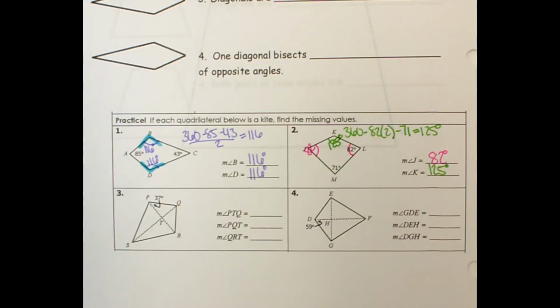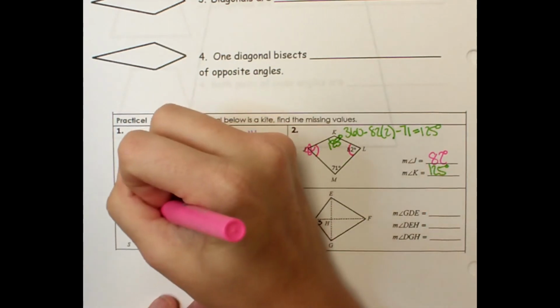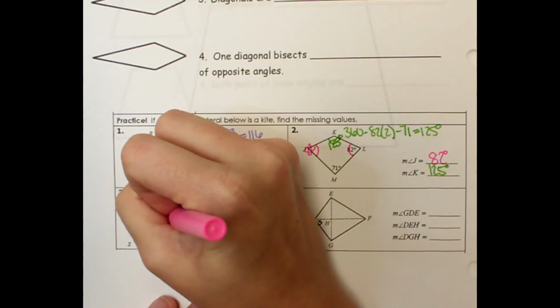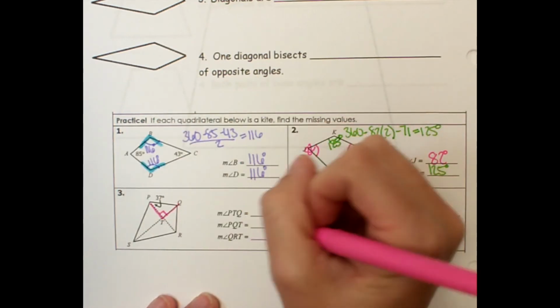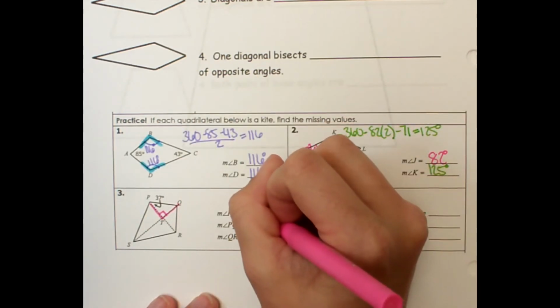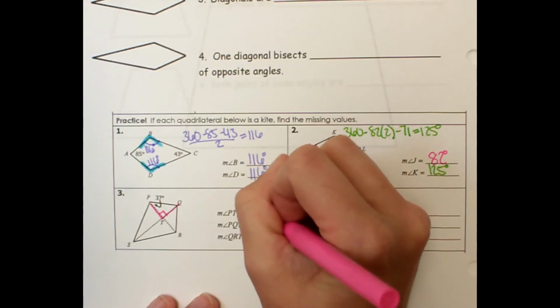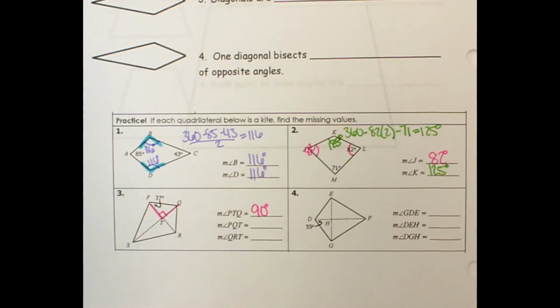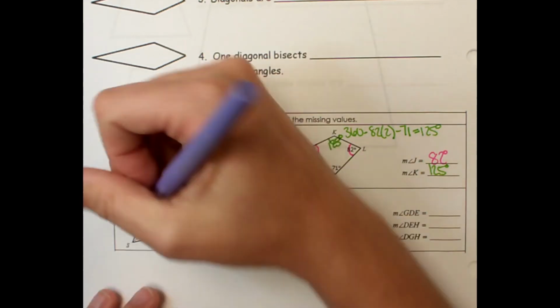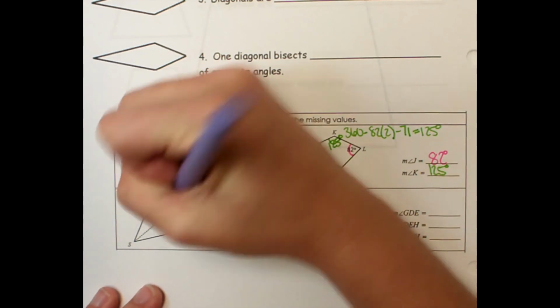Then if we look at example 3, it's kind of the same thing. Well, it gets a little different. It wants to know what's the measure of angle PTQ. Well, that's a bisected angle. So it has it that not bisected, perpendicular. That's going to be 90 degrees. Then it asks you for PQT, which at that point then you've made a triangle right here.